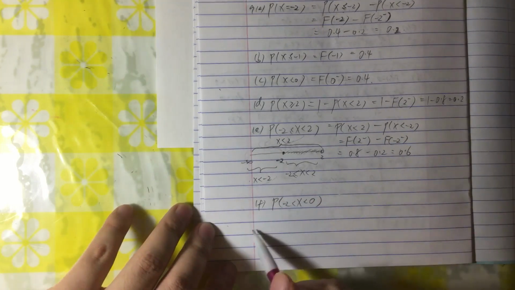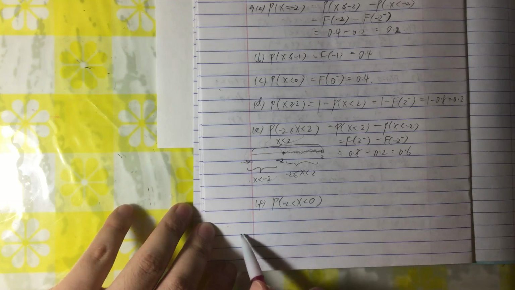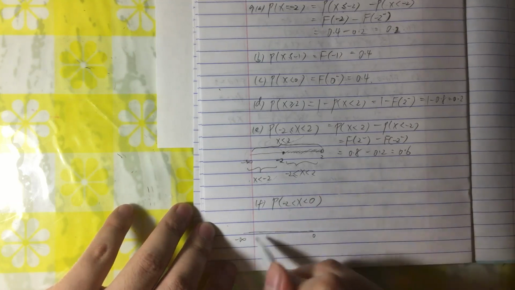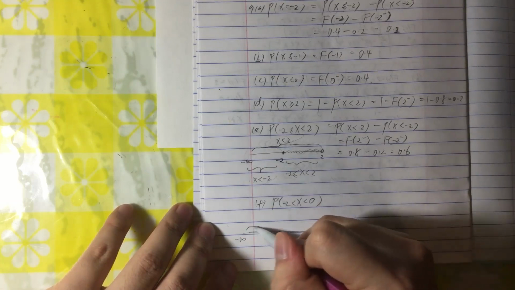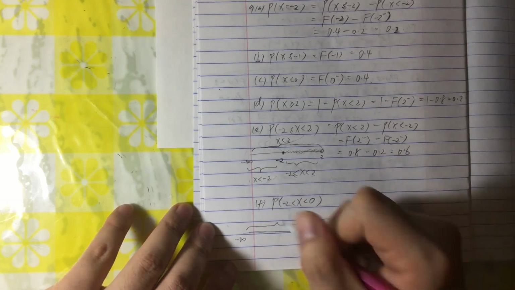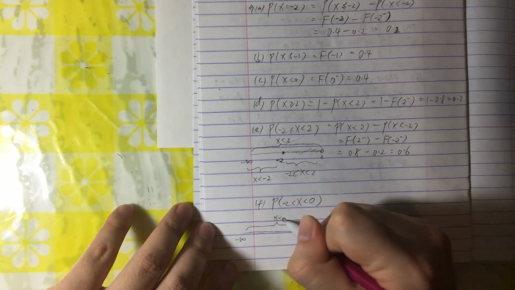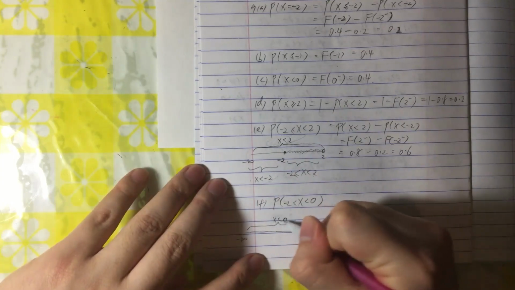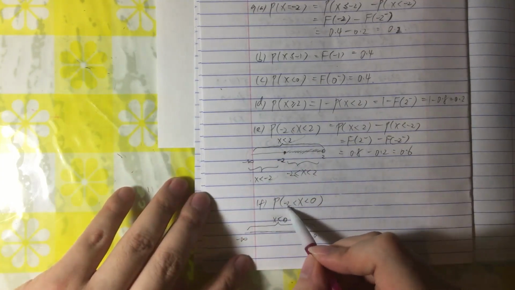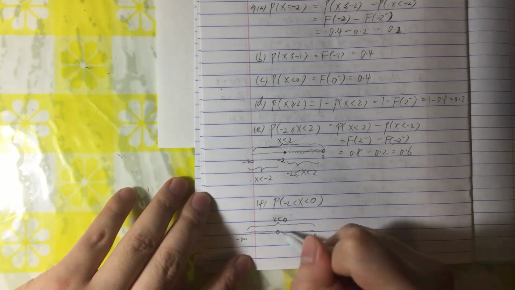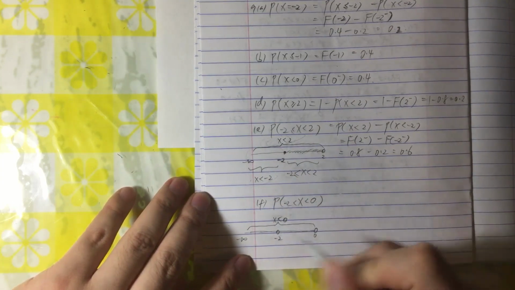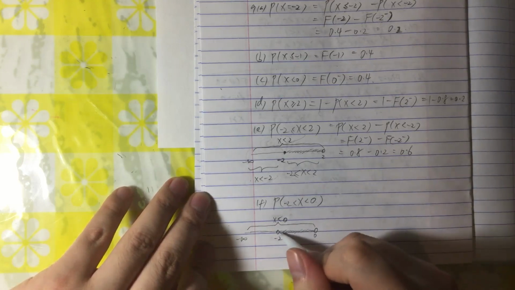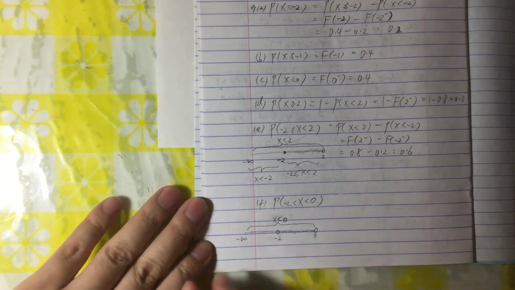Same thing. I can first of all draw a number line from -infinity to 0. This line represents x less than 0. What we try to find is x between -2 and 0. So -2 is here. We try to keep this piece. If I try to keep this piece, I need to remove this piece here.